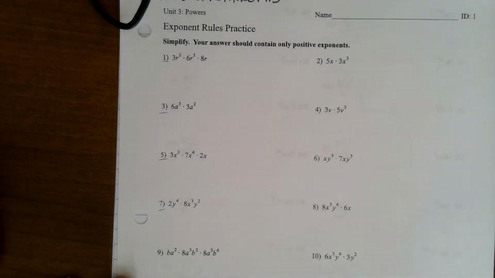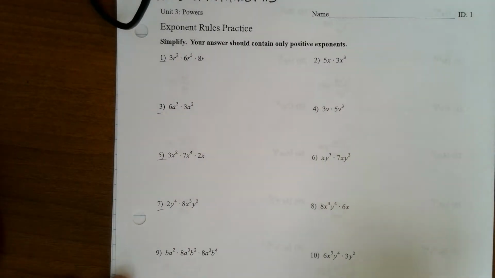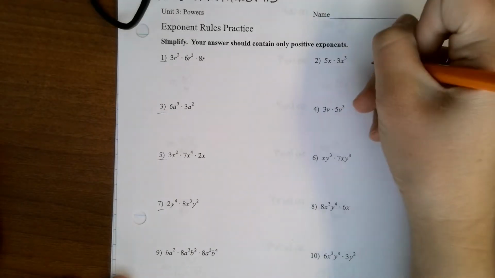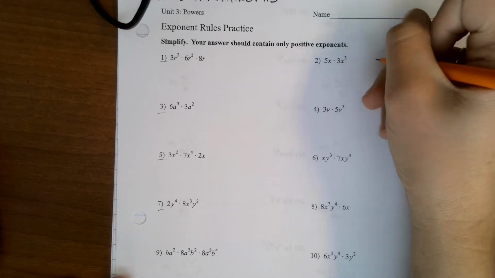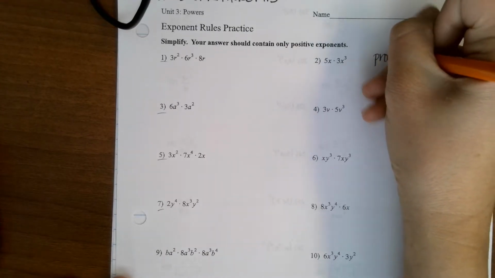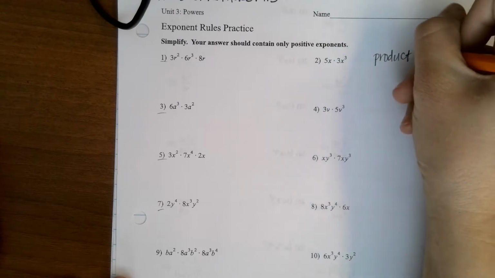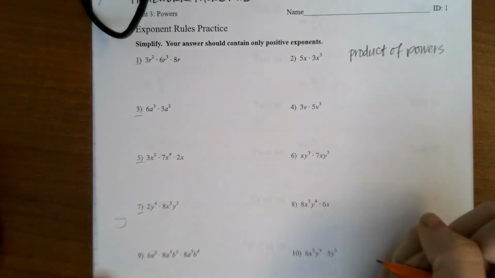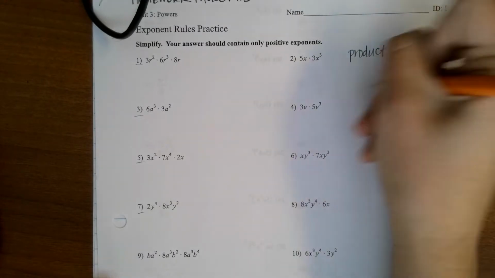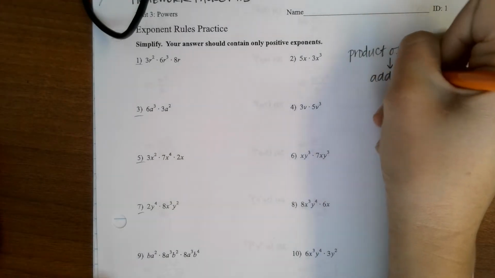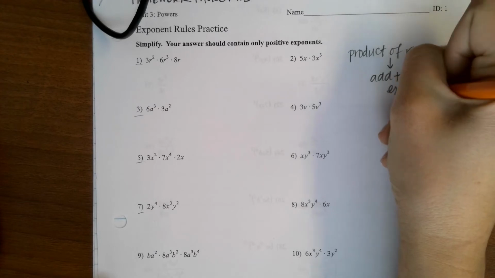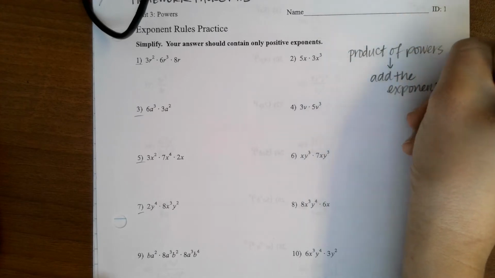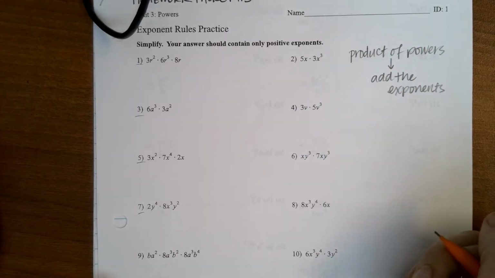Okay, first thing is this entire page are exponents being multiplied together with like bases. And so using my notes, I know that this entire first page is going to be product of powers. Product means multiply. But with the product of powers rule, I add the exponents. Not add the coefficients, but add the exponents.